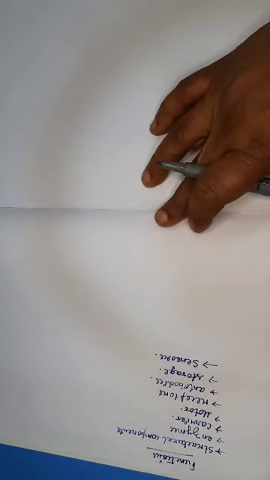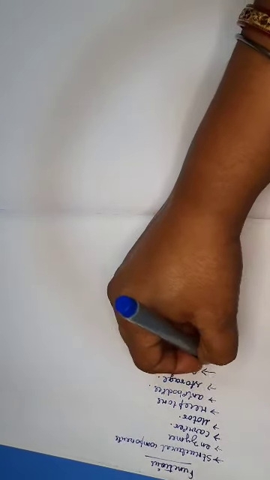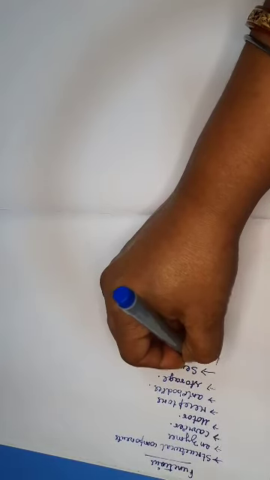So having said this, we have come to the end of the discussion on proteins. Now let us move over to the next important group of biomolecules, that is the lipids.